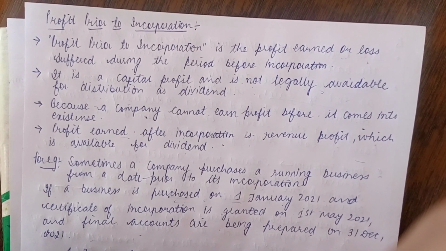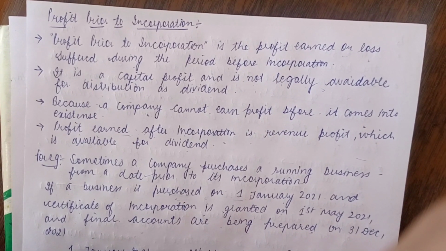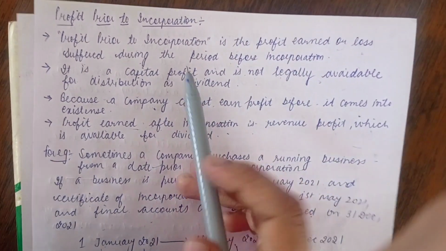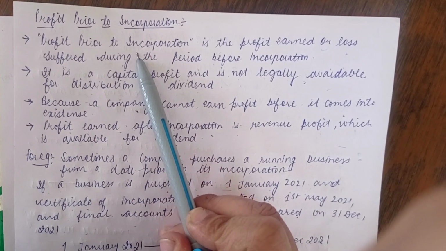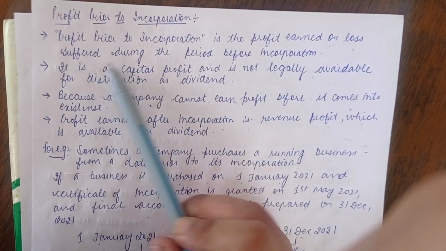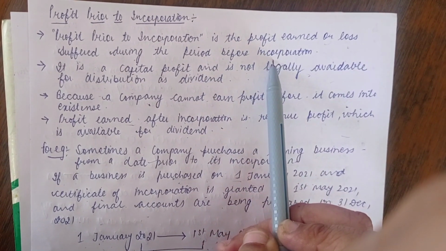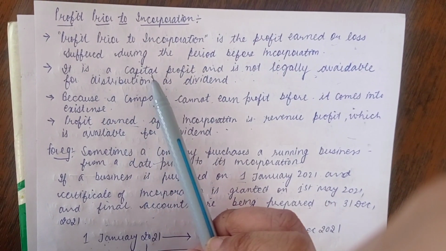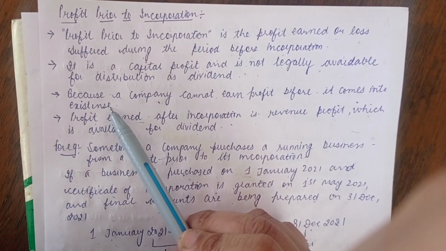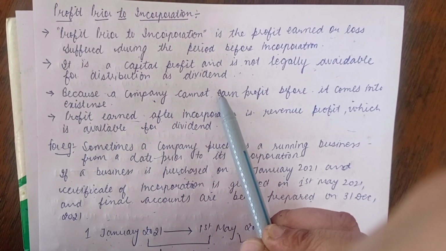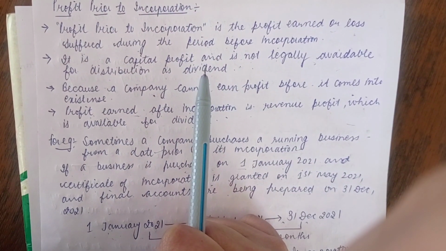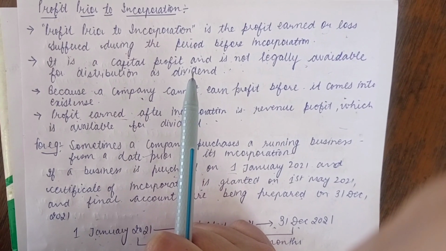Today, I am going to discuss the topic of profit prior to incorporation from corporate accounting. Now, we will discuss its meaning first. Profit prior to incorporation is basically the profit earned or loss suffered during the period before the incorporation of the company, and it is a capital profit in nature, and it is not legally available for distribution as a dividend to the shareholders of the company, because a company cannot earn profit before it comes into existence.